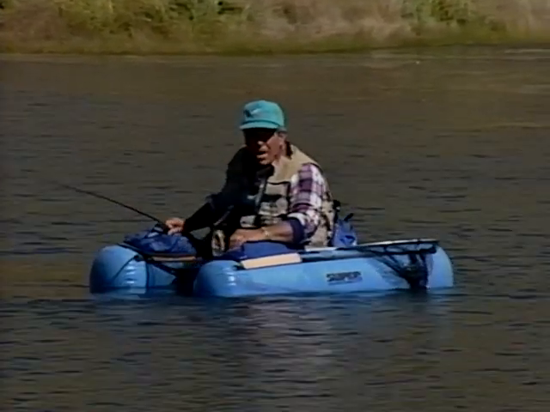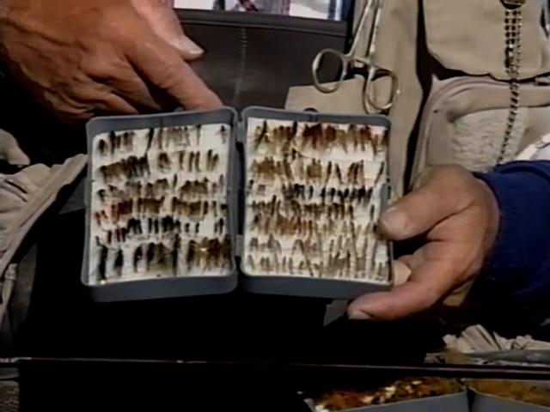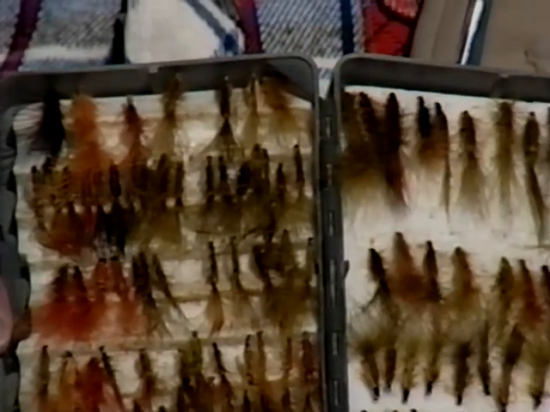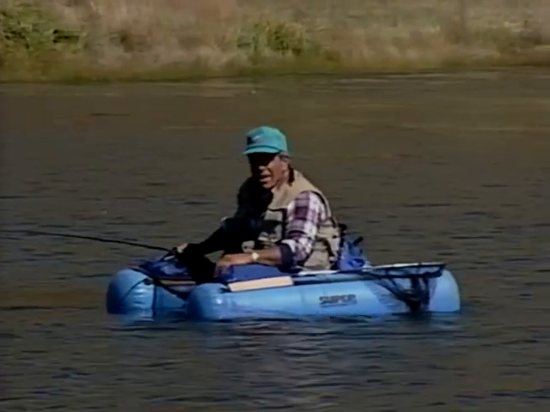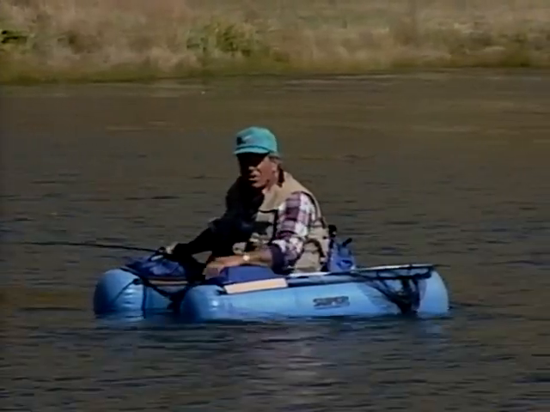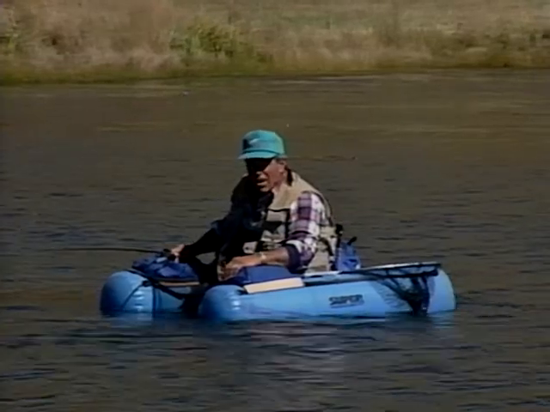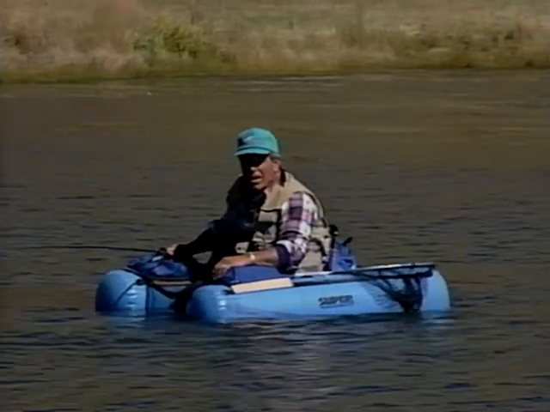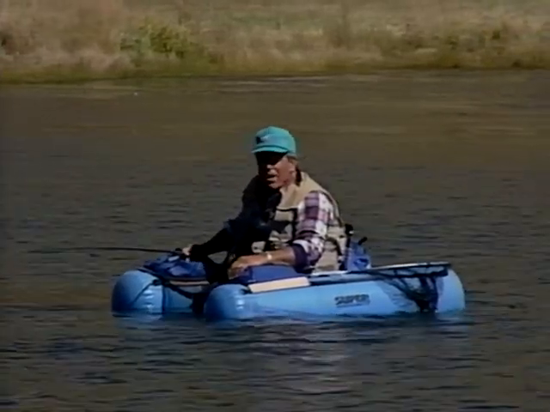We're going to talk about the relationship between the fly, the leader, the line, and the retrieve, which is so important on lakes. And we'll top it off with patterns, things that everybody wants to know, what flies to use on lakes. And we'll sum it up with the most common mistakes that I see guys making on lakes in general. So bear with us. I think you're going to find this informative, entertaining, and it'll be very enlightening for you.